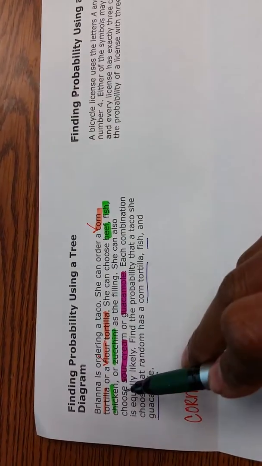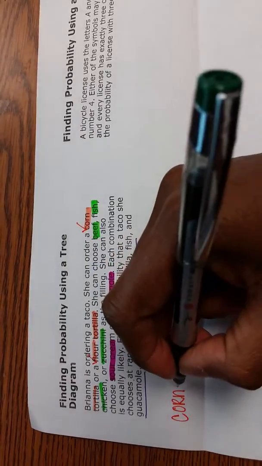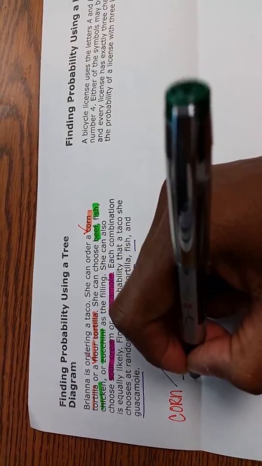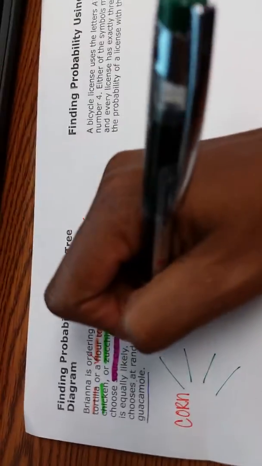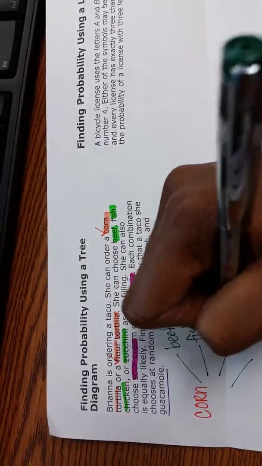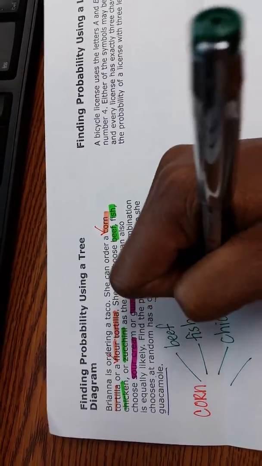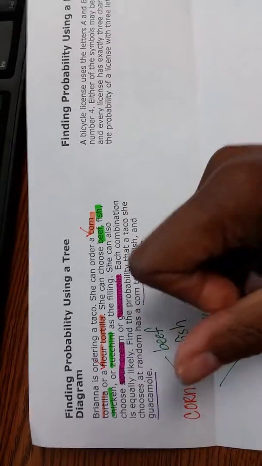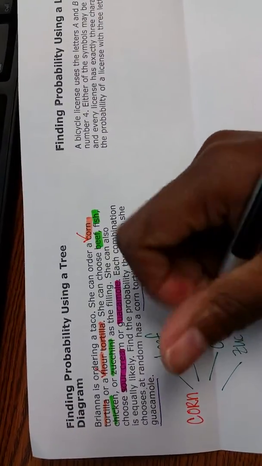Next we have beef, fish, chicken, or zucchini. So I need that to be on each one. So I'm going to draw my 4 branches there. Okay, and I'm going to label all of them. This is going to be beef, fish, chicken, zucchini.